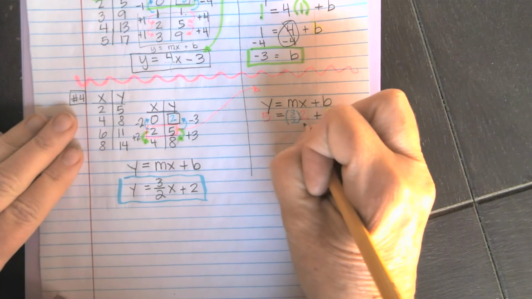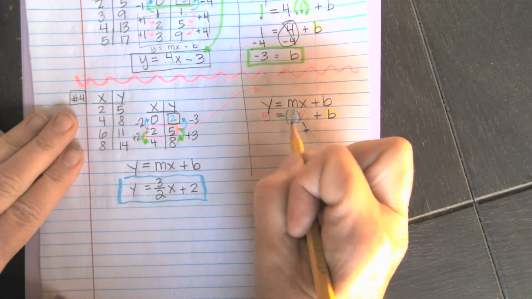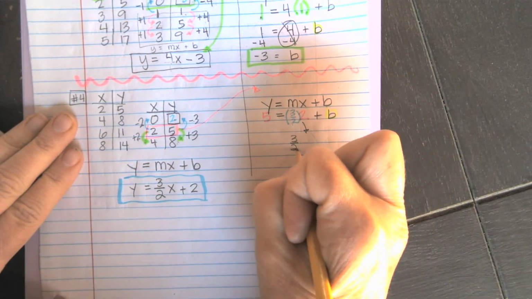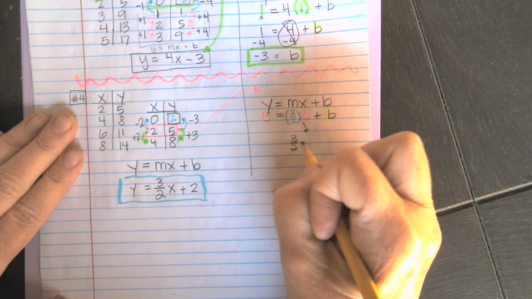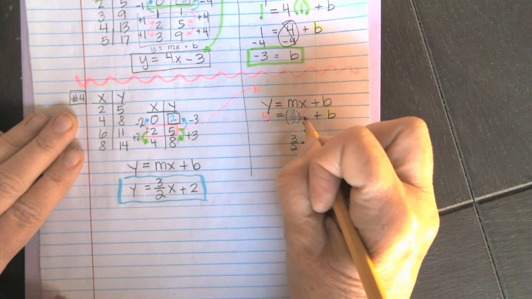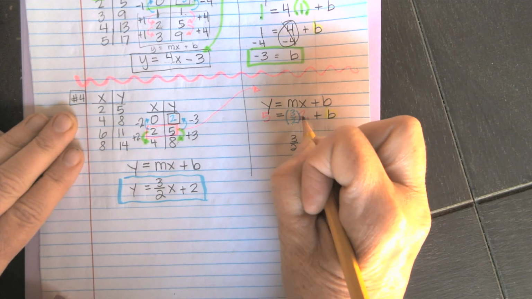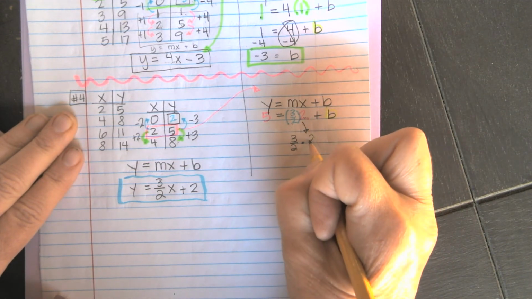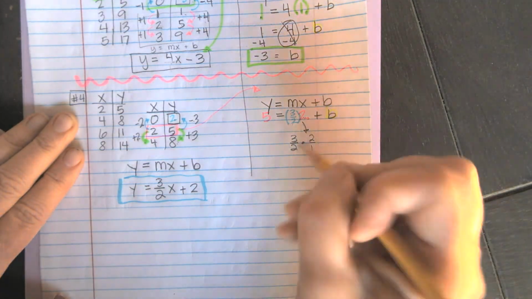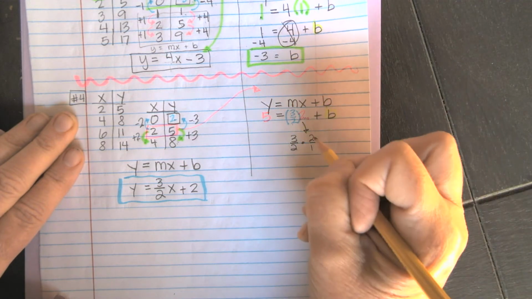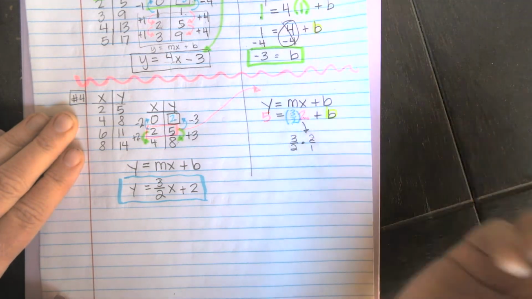Okay, so 3 over 2 times 2. It is easier to multiply fractions when they're both in fraction form. The cool thing about 2's is they are just over 1. Any number over 1 is itself. Remember, 2 divided by 1 is still 2.